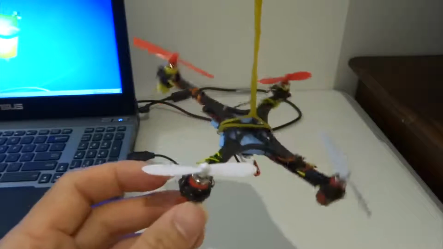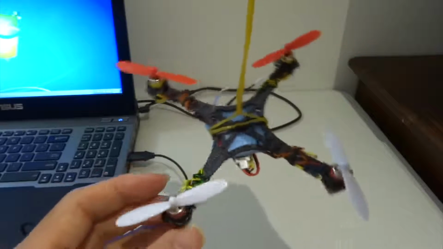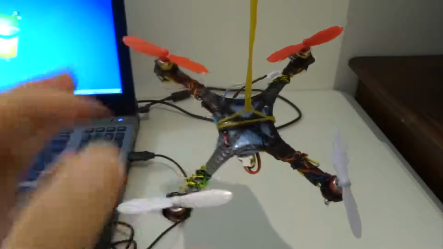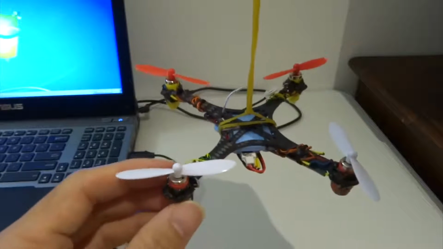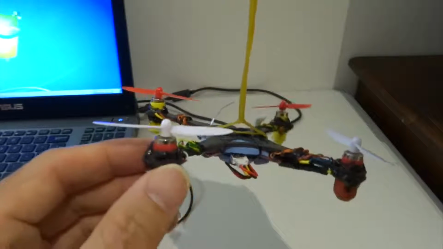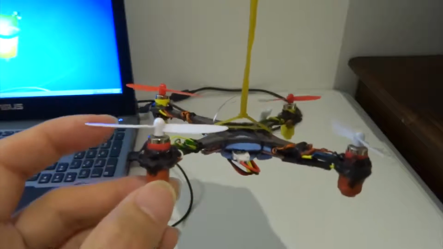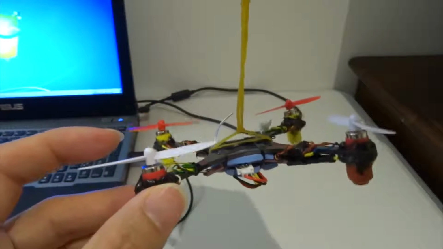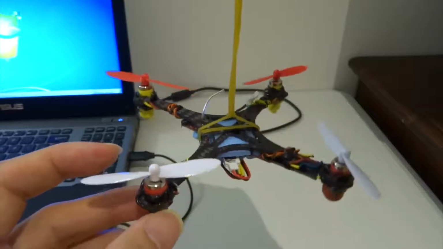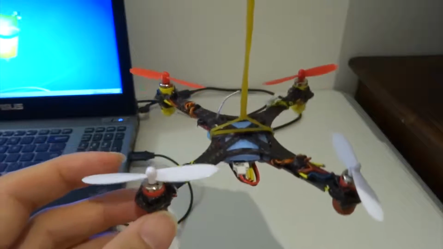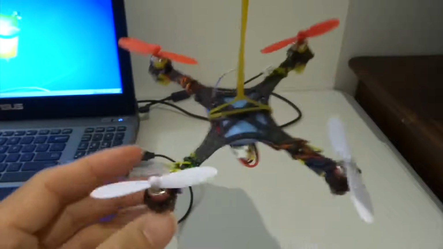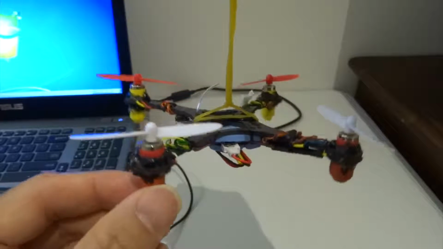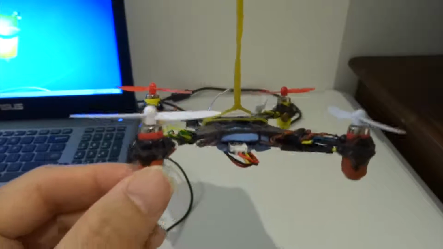So what the flight controller does is it makes all the four propellers spin in such a way that they balance out each other and your quad can hover. This is where the PIDs come in. The PIDs make sure that if you want to hover your quadcopter, all the propellers are spinning at a different rate, but they spin in such a way that it makes your quad hover.